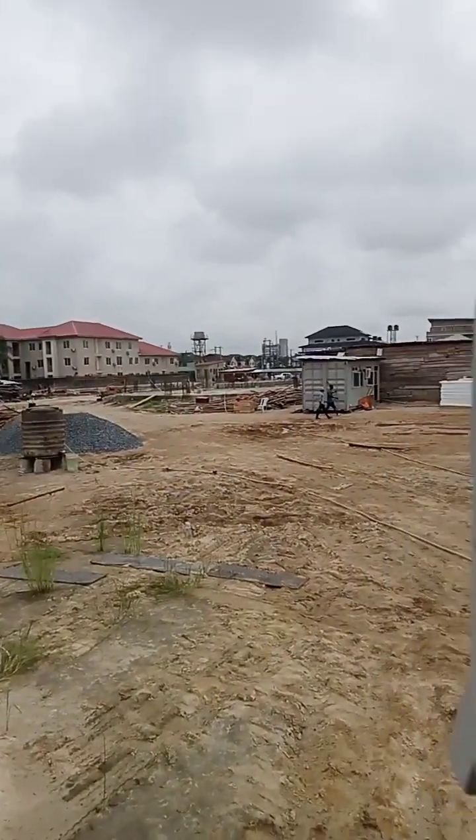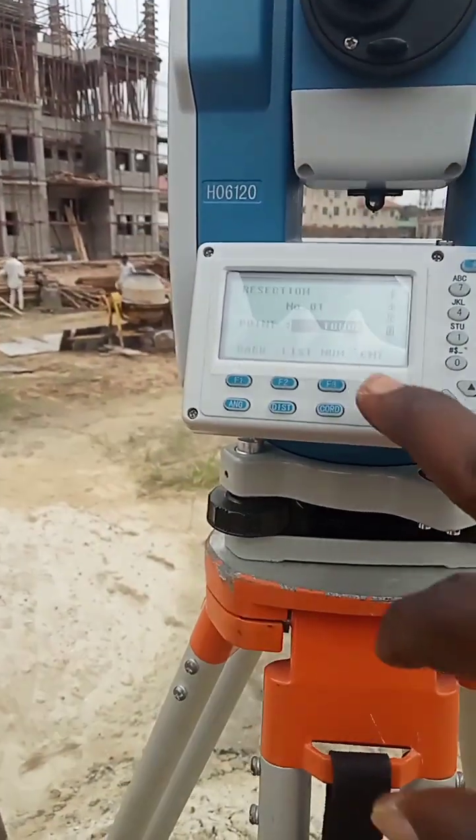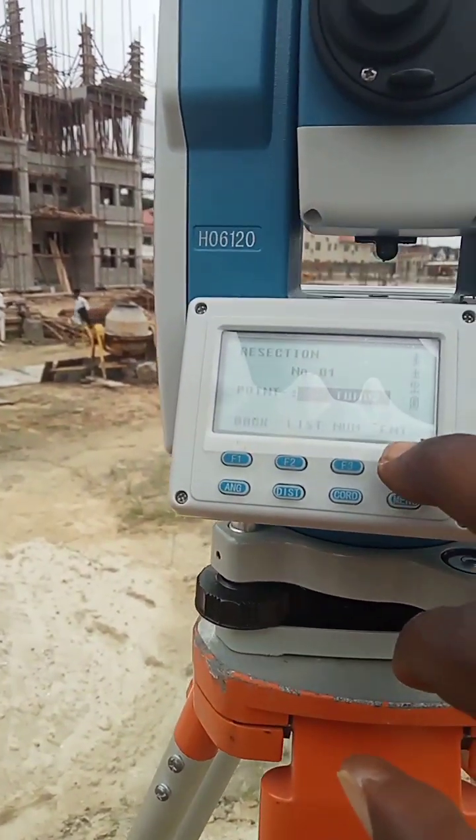Okay. So now that we have bisected that one, TBM02. So press enter.